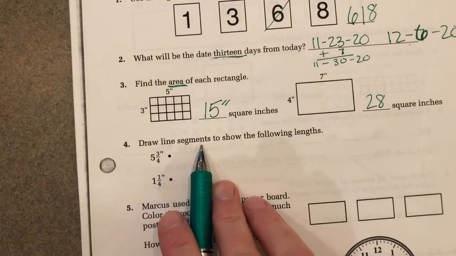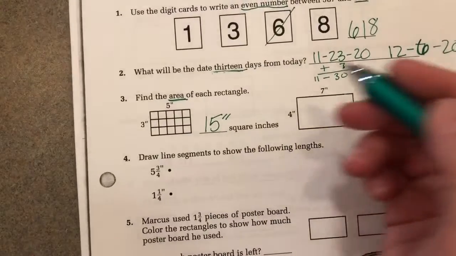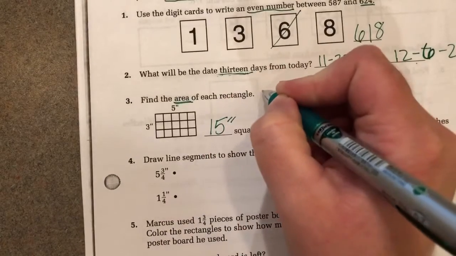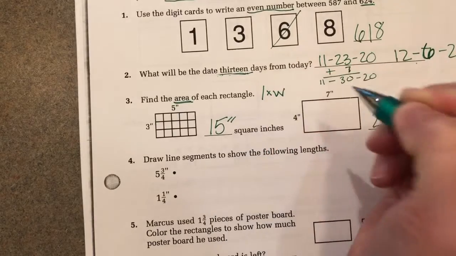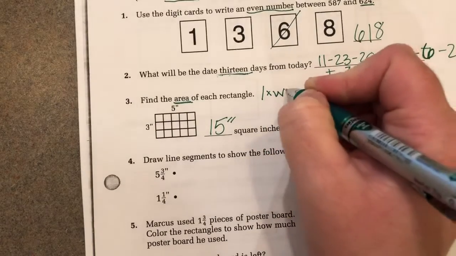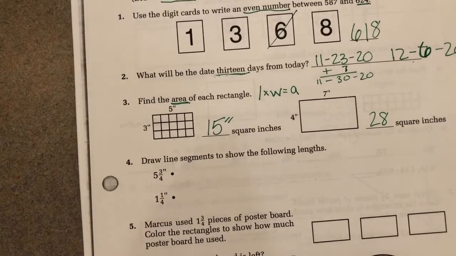Draw line segments to show the following lengths. Oh, you know what? I'm going to jot down on here too. Length L times width W equals area A. So if you need to write that down to remember how to figure it out on side B, it might be a good idea.